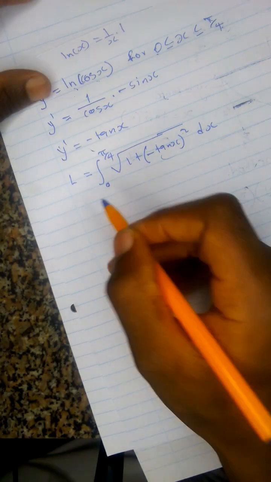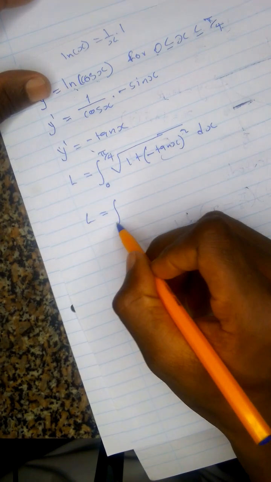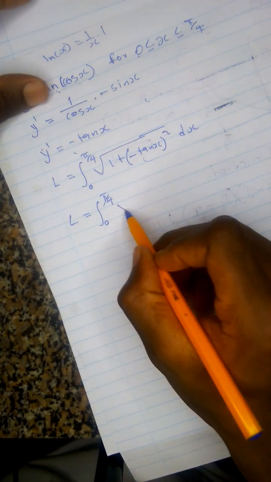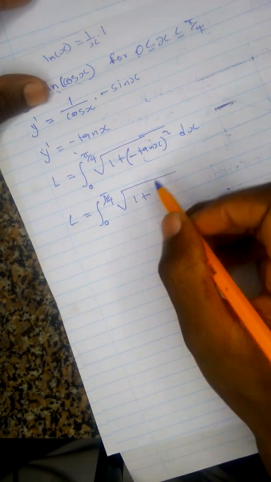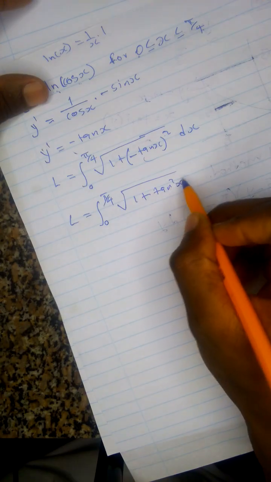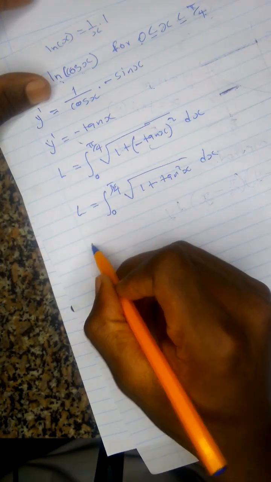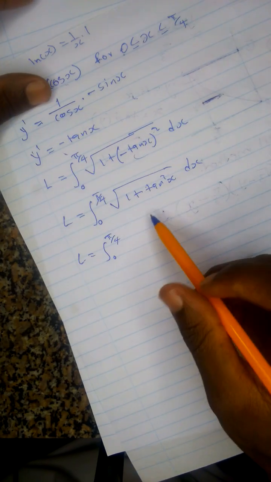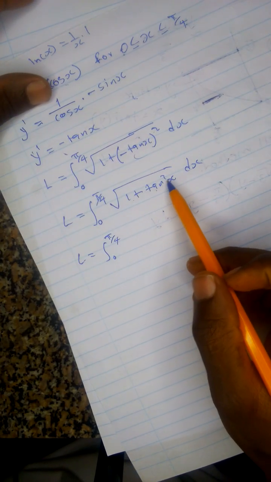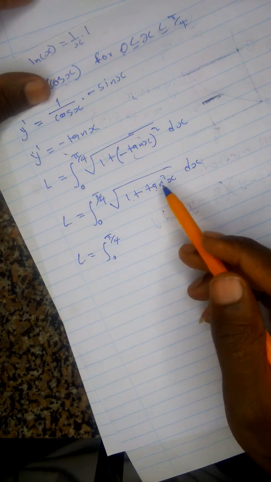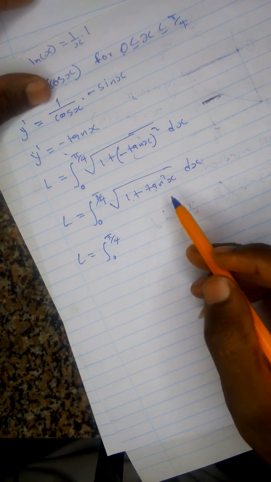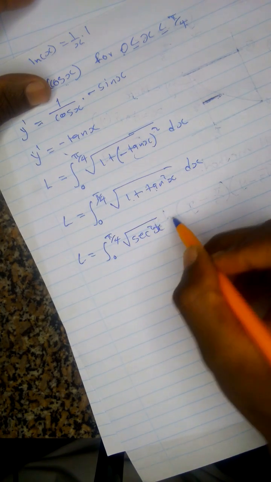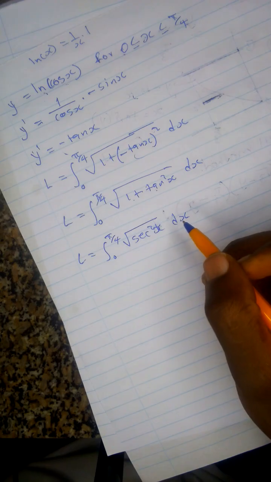So the length is the integral from 0 to pi by 4 of the square root of 1 plus tan squared x dx. And 1 plus tan squared x we can write as sec squared x, so the square root of sec squared x dx.